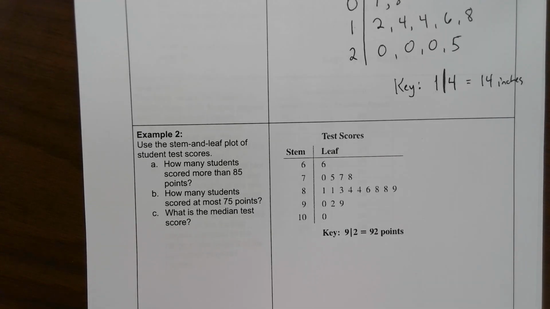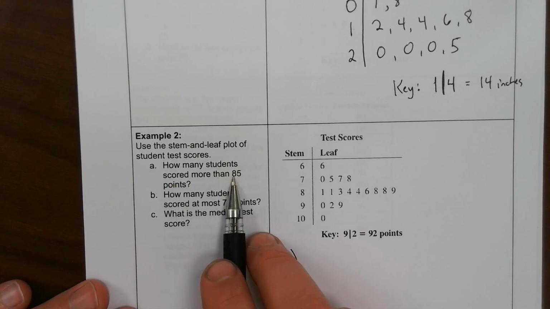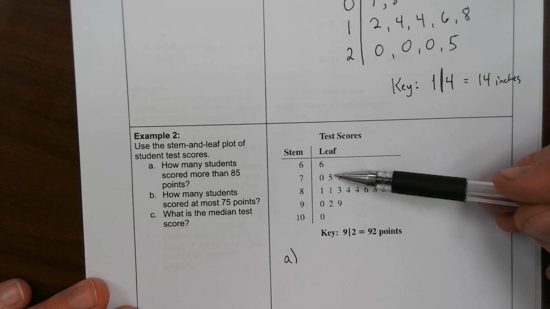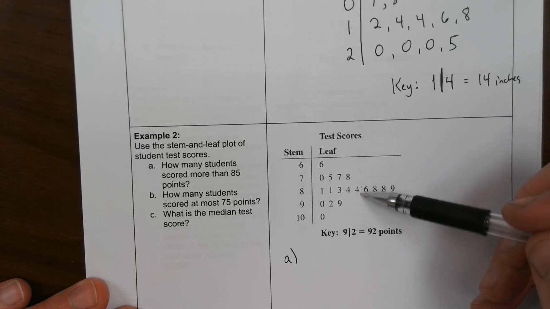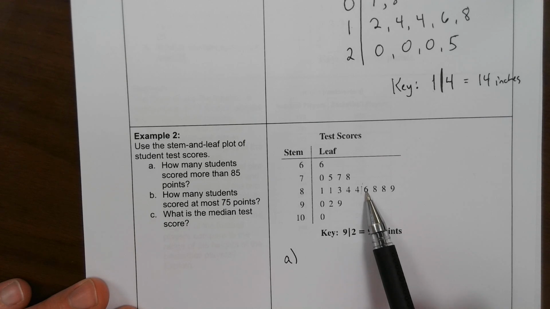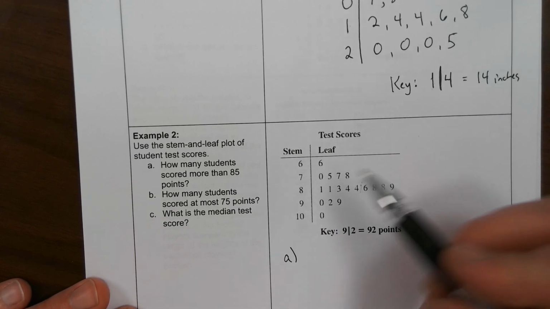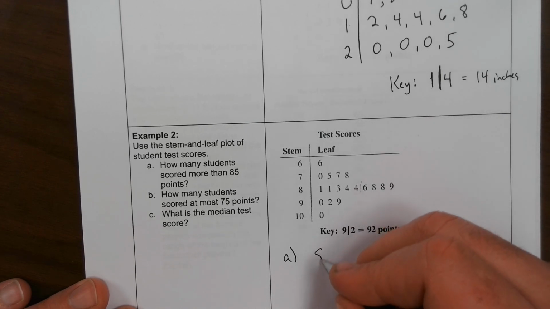Example 2, use the stem and leaf plot of the students' test scores. Part A. How many students scored more than 85 points? So we would realize that all of these represent an individual student, and we know that 85 is right here. So that's 86, 88, 88, 89, 90, 92, 99, 100. So I can just count those. 1, 2, 3, 4, 5, 6, 7, 8. And I would say 8 students.